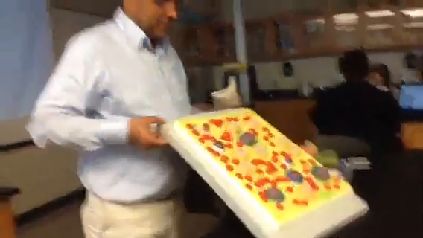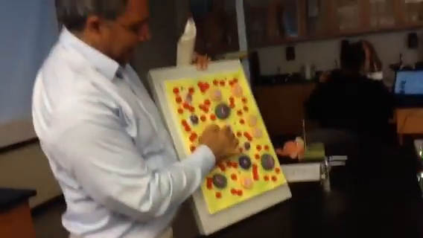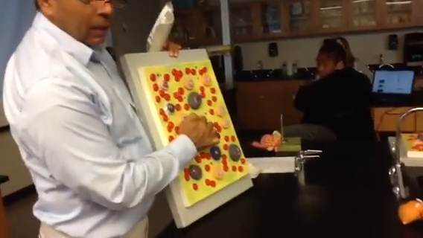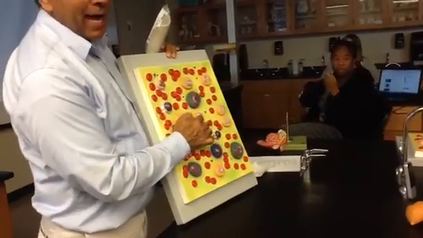Please identify eosinophil. It has orange-red granules. So eosinophil is this guy. Orange-red granules.